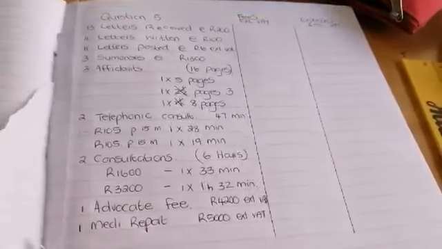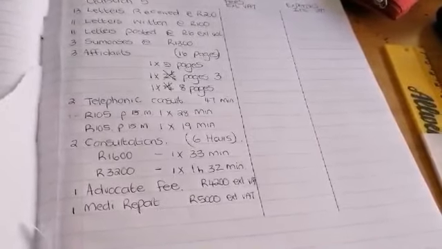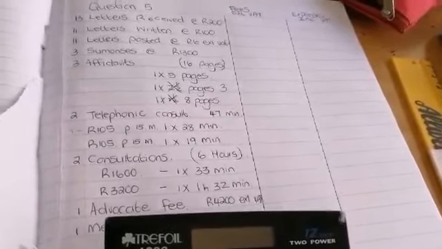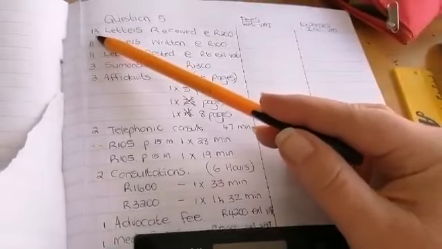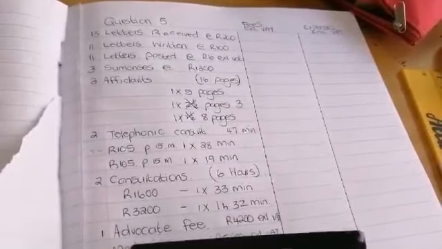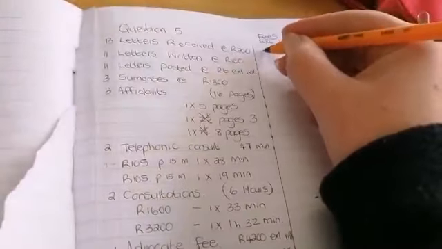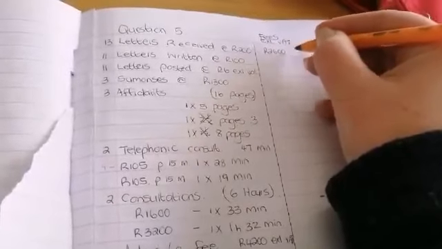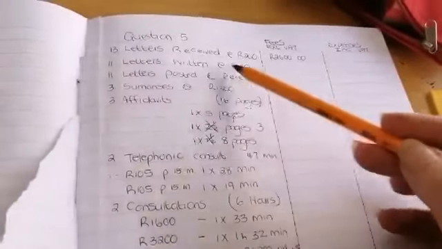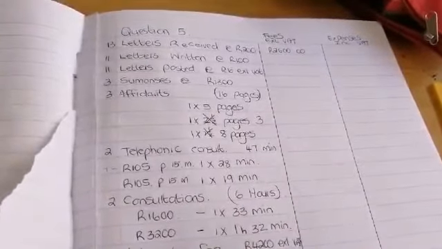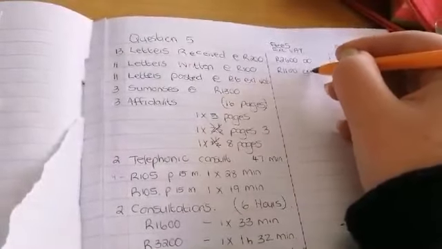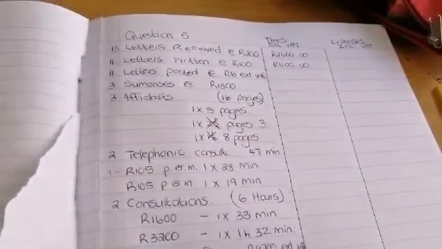So, in other words, now we need to do the physical calculations. We're going to start with the 13 letters received. So we are going to say 13 letters times 200 per letter equals 2,600 Rand. The second thing we did was 11 letters of 100 Rand each, which is 1,100 Rand.